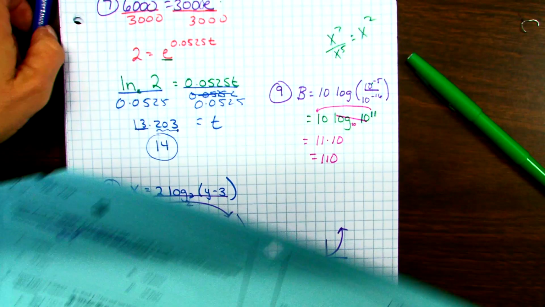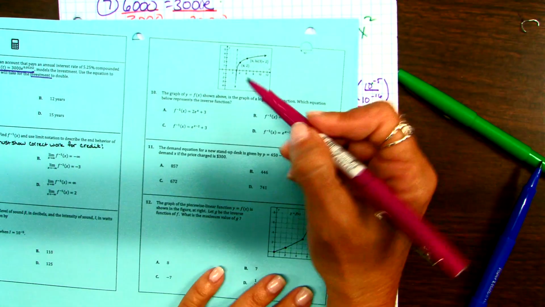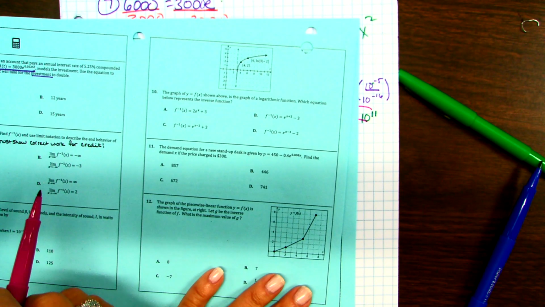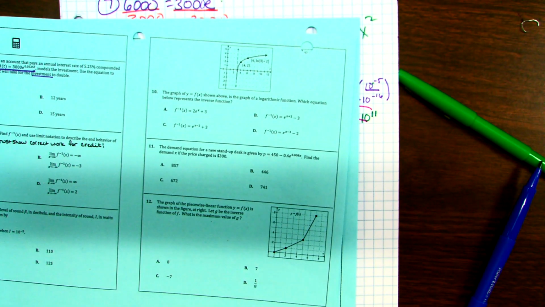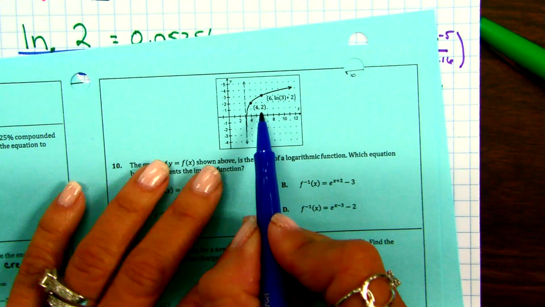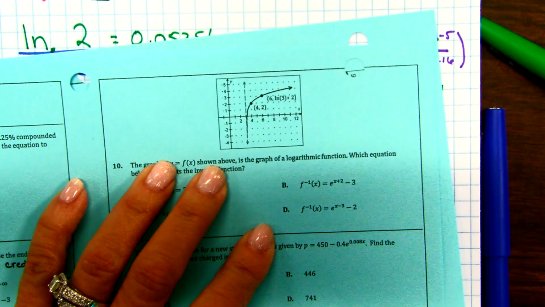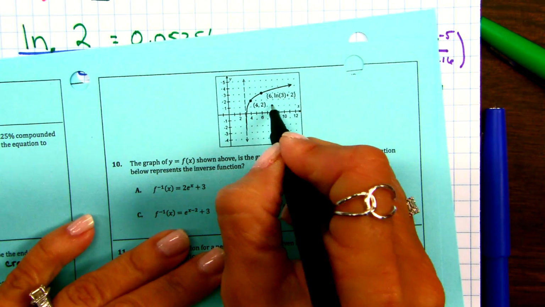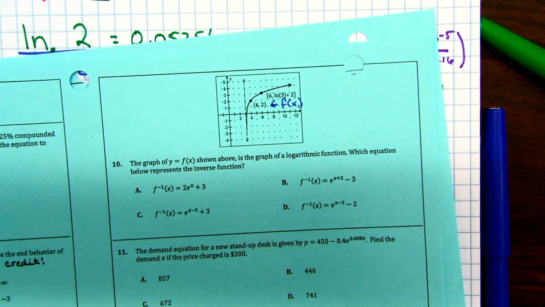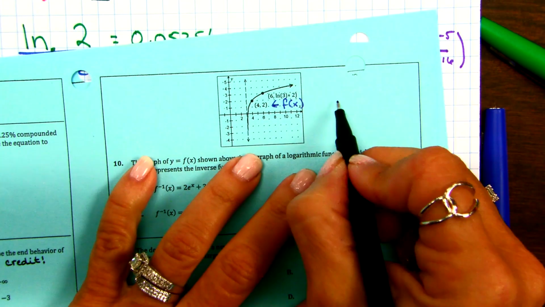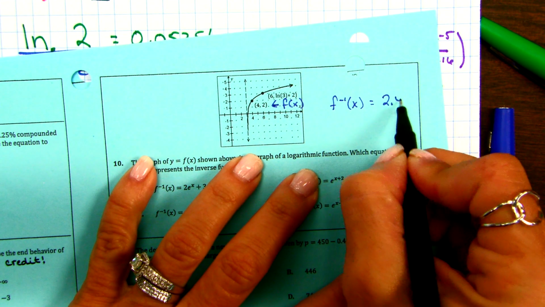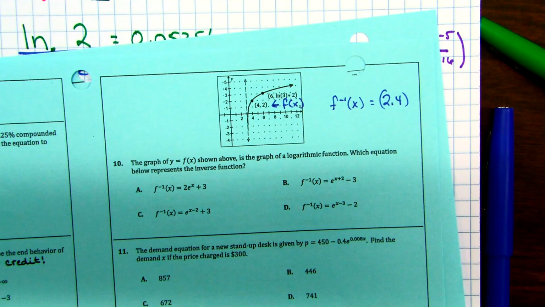Number 10. Here's a function. What's the equation of the inverse? So switch x and y, solve for y. But there's a really easy way to do this problem. So 4, 2 right here is a point on f of x, right? This is the graph of f of x. That's one of its points. So that means that for the inverse, you could flip those points, right? We know this. Inverse, flip anything that has to do with x and y.